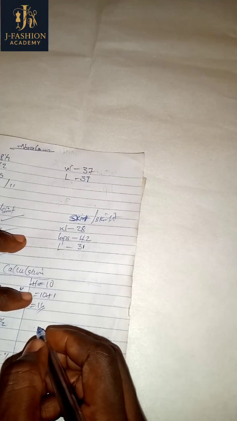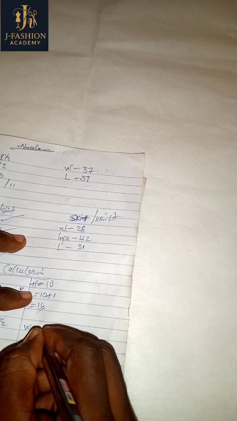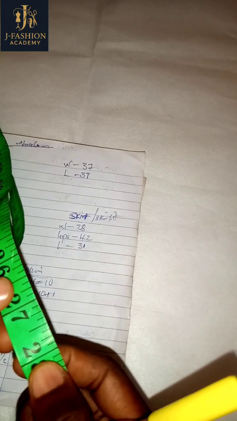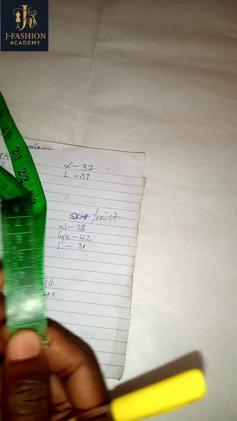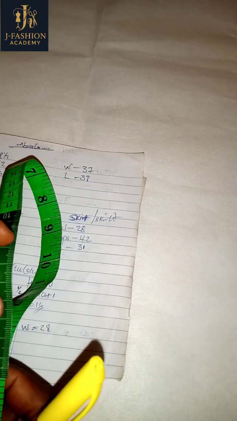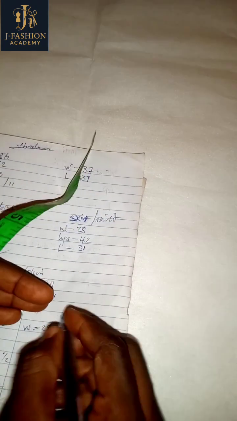So now your waist is 28. 28 divided by 4. You divide it by 4. This is into 2. Divide it again. It is 7.